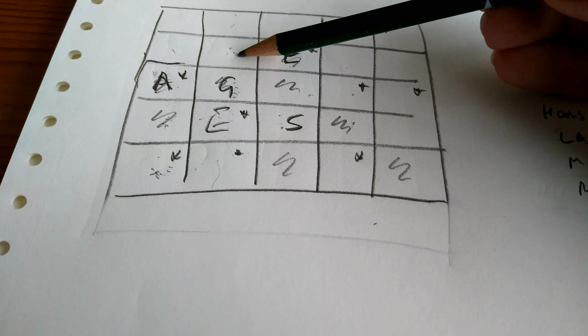LA. Can't go down because nothing starts with an N, so it must go up. LAN. And we've got GLA in as well, haven't we? Yep. So the next thing to look at, glasses. Well, we've got this ES here, which is handy because it could go SES. So it's likely to go GLASSES, and that's finished glasses.